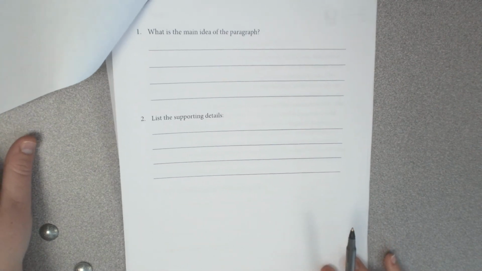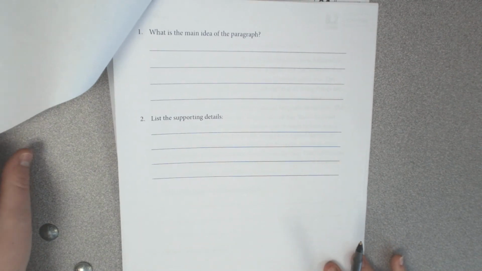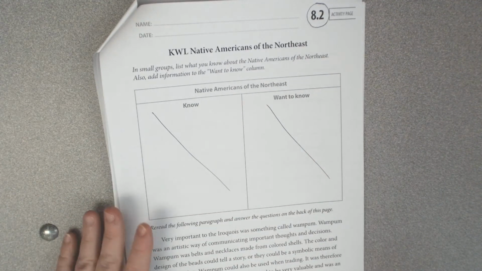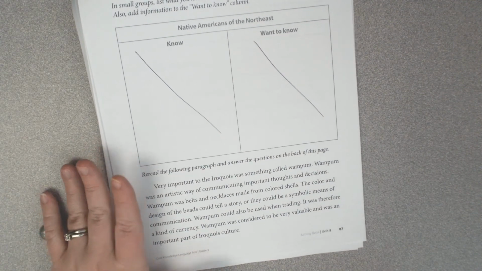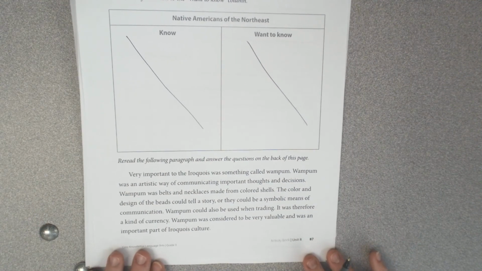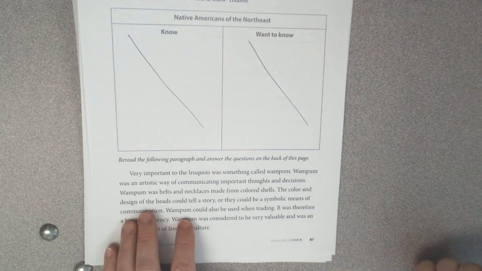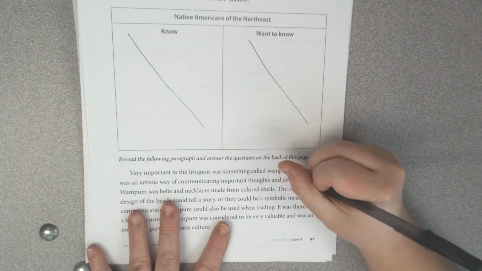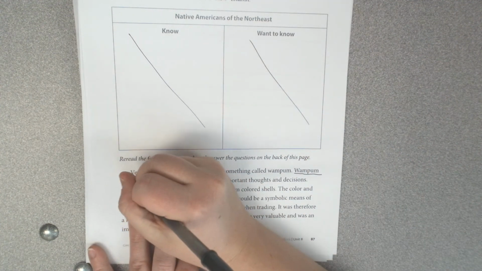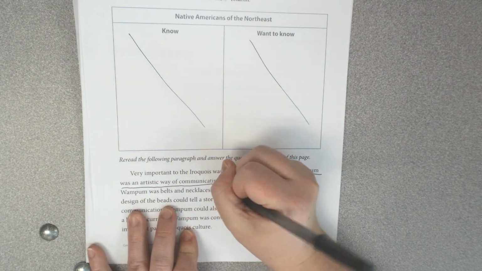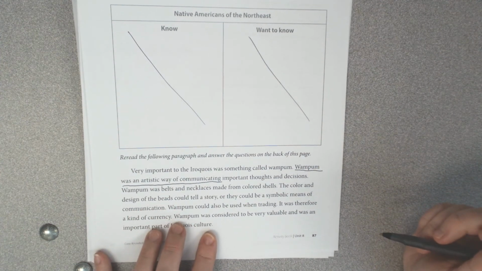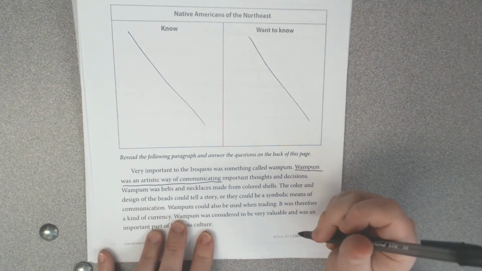So, over on the next page, it asks me, what's the main idea of this paragraph? Well, part of the main idea was telling me what the wampum was used for, right? It was an artistic way of communication.